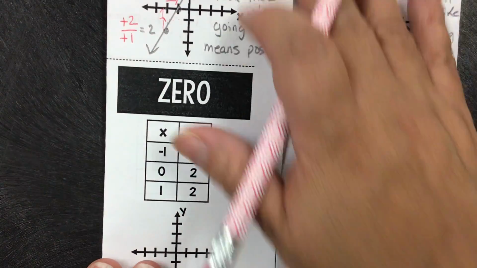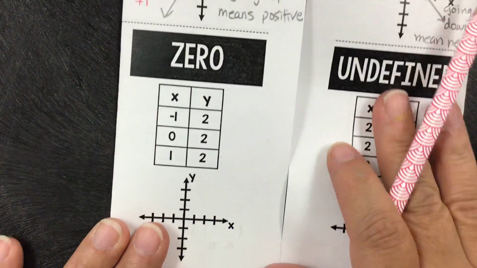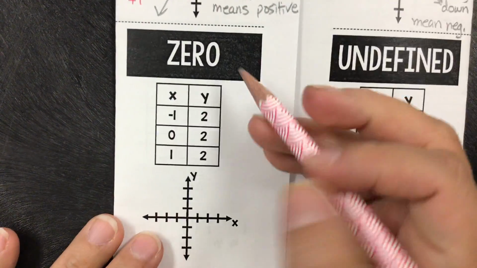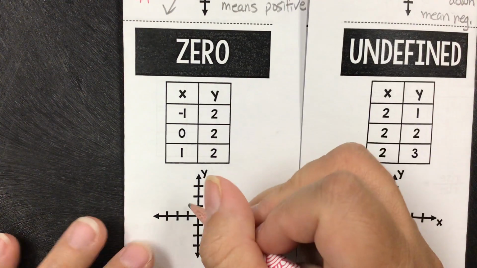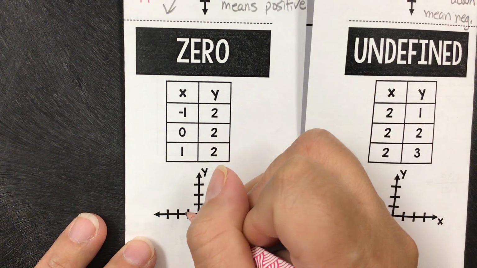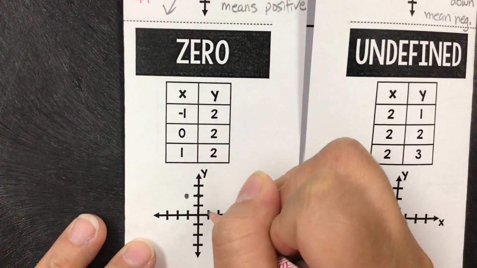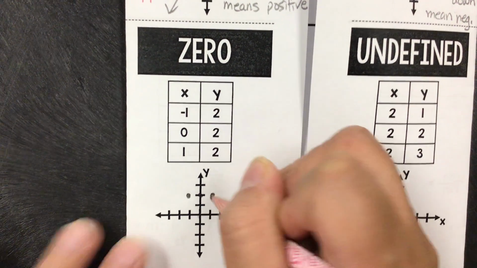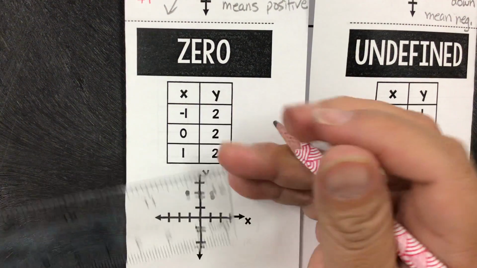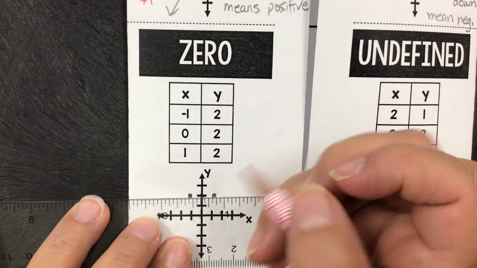Zero slope. Let's graph the points. Negative 1, 2. 0, 2. 1, 2. We're going to draw the line.